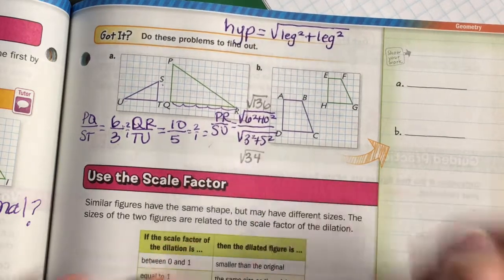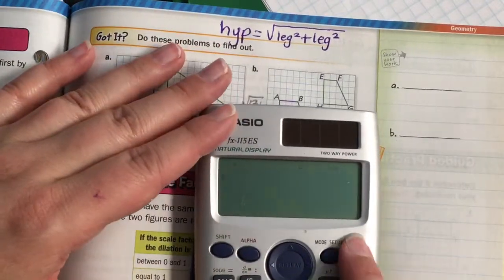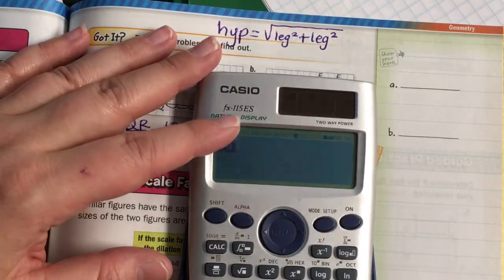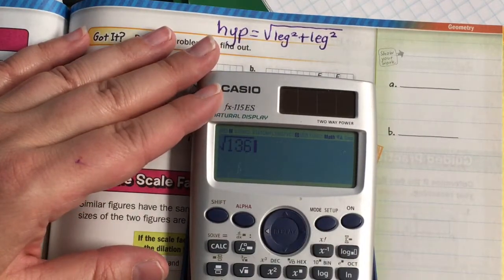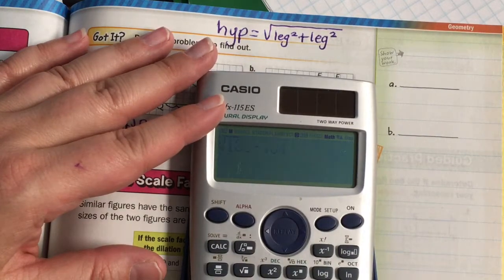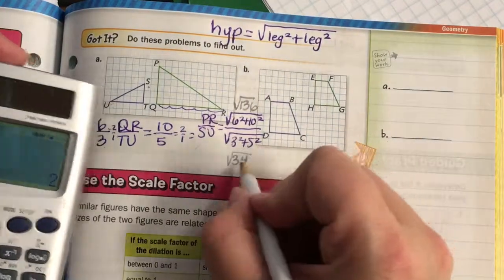So 9 plus 25 is 34. So then I'm going to do this in my calculator. I'm going to turn it on because it works better when it turns on. Okay, square root of 136 divided by the square root of 34. And it's 2. So it is proportional.